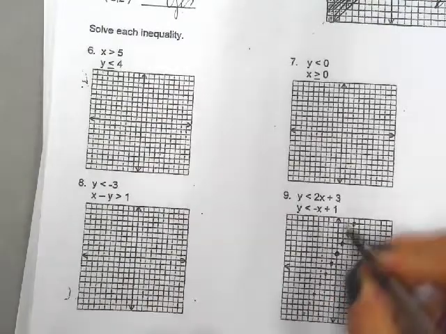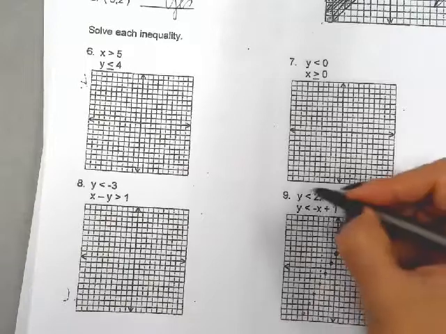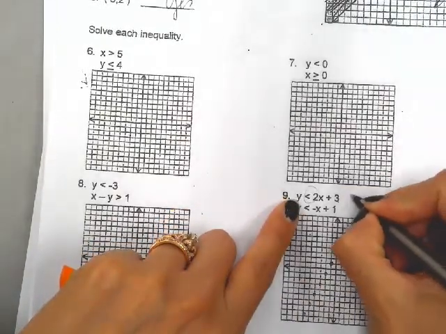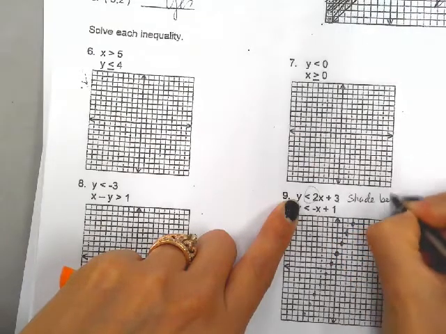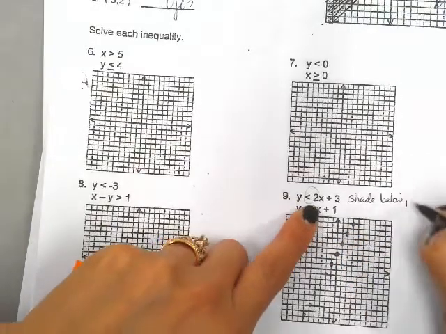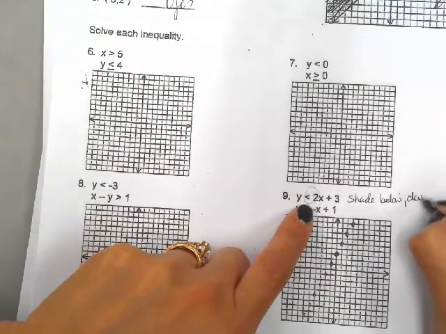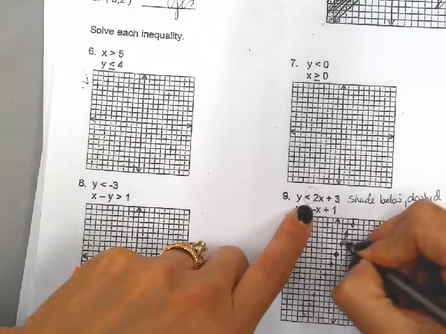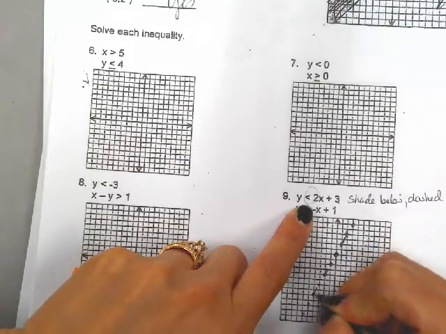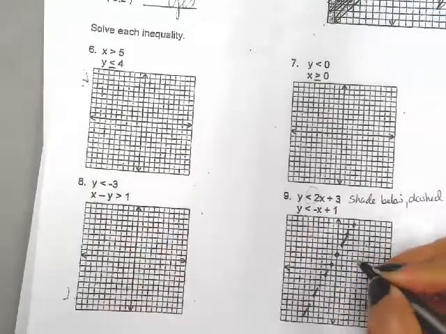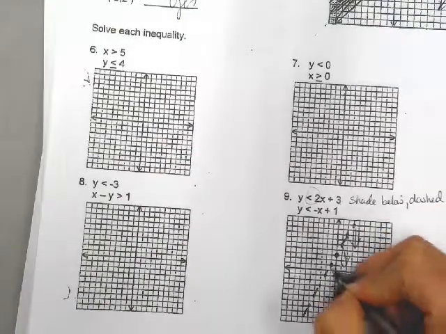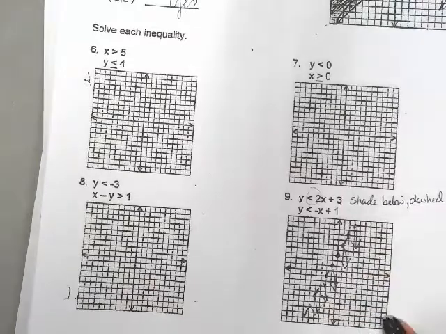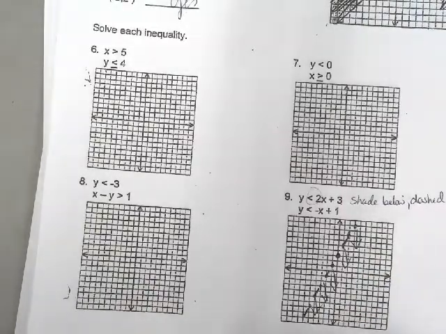Okay. Now this next part is a review on inequalities. If we have the less than sign, then we're going to shade below the line, and then it doesn't have the equal to, so it has to be a dashed line. So I'm going to put some dashes here and here. Then I'm going to put arrows down because the less than side of the line would be the bottom part. I do not want you to shade till the very end.